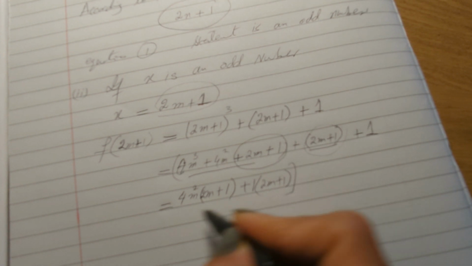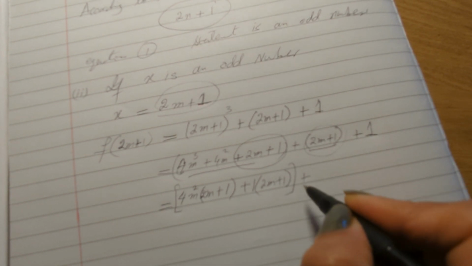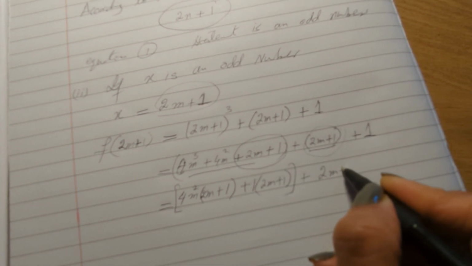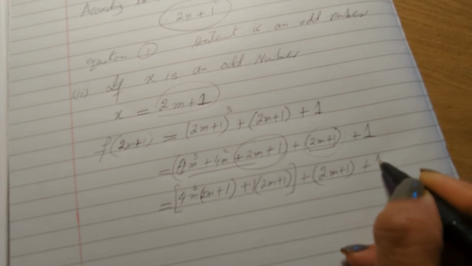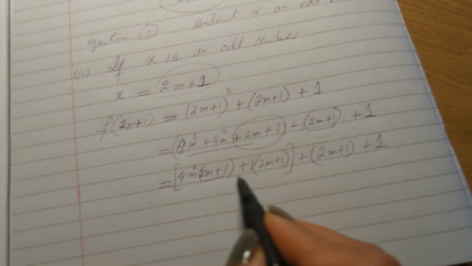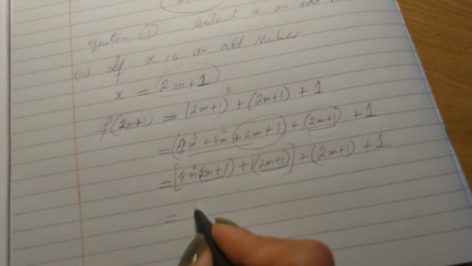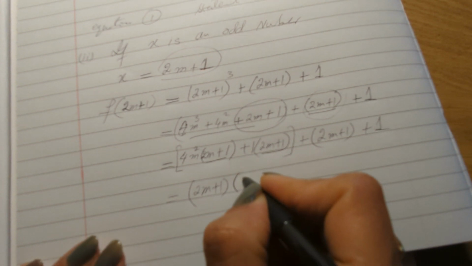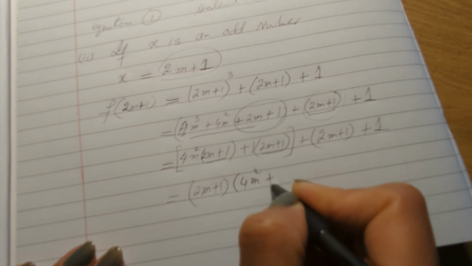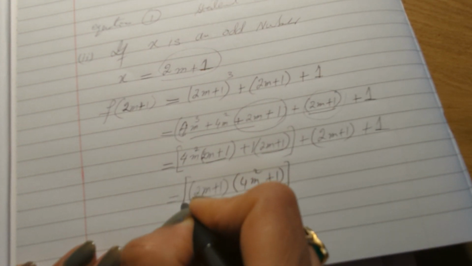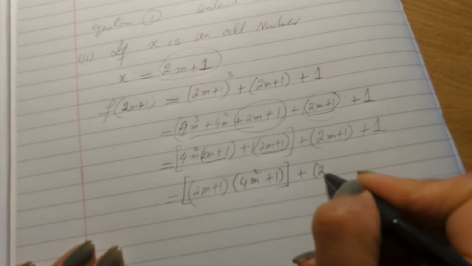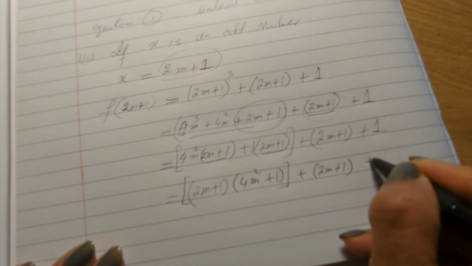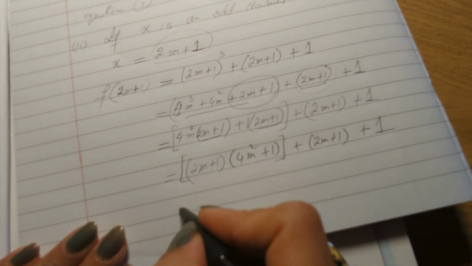I will write them in square brackets because they are separate from this statement. Okay, so here 2m plus 1 is further common, take it as common, and you will be left here with 4m squared plus 1 from this statement, and here we already have 2m plus 1, and plus 1 will remain as it is.